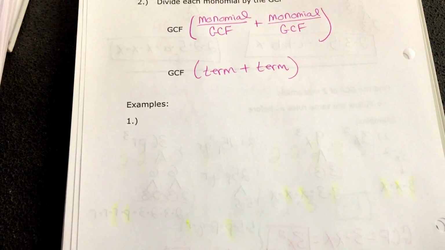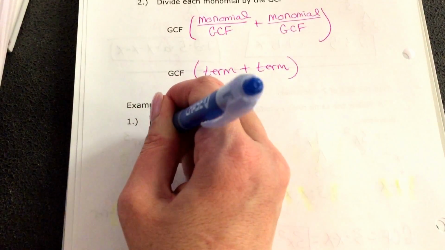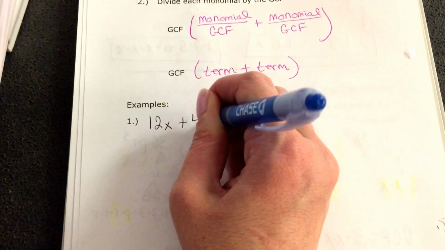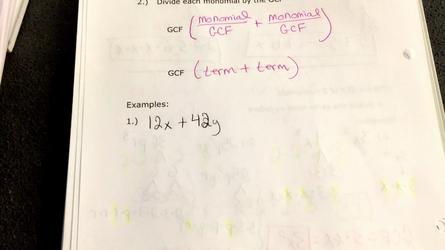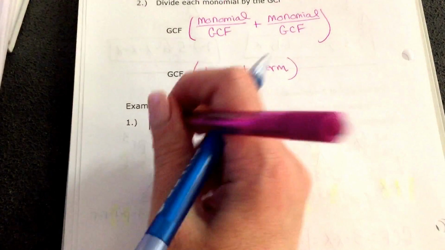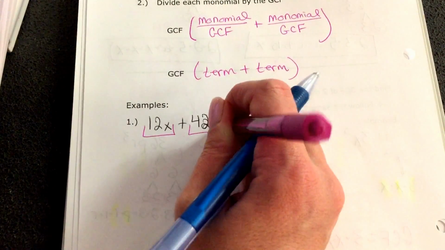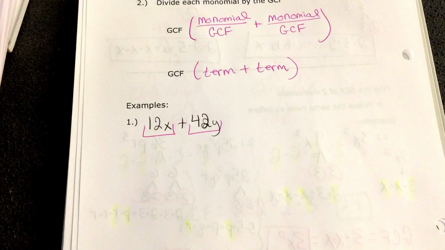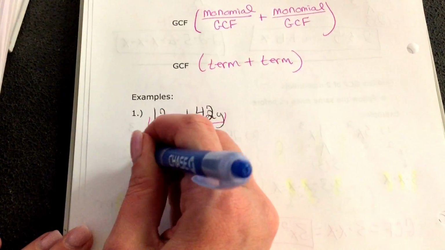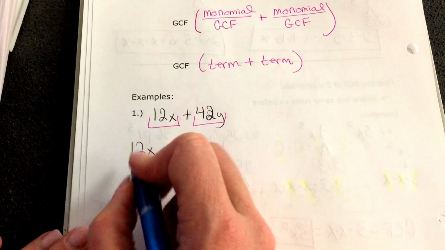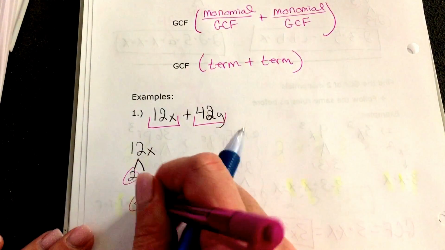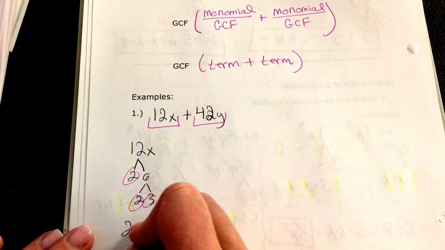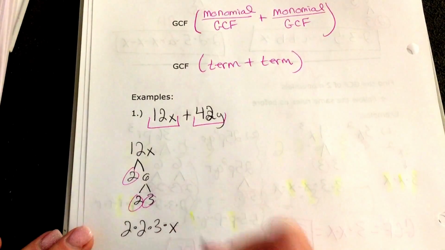Here we go. Number 1, 12x plus 42y. That's a weird looking 2, sorry. Okay, we're going to factor each one. Here's a monomial and here's a monomial, right? Are y'all okay with that? Yes. All right. 12x. 12 can be factored into 2 and 6, 2 and 3. So it is 2 times 2 times 3 times x.